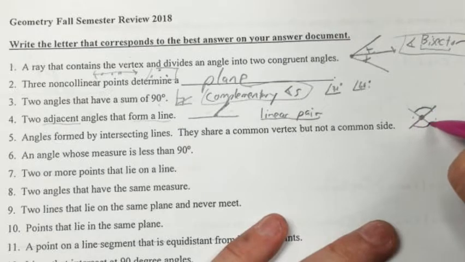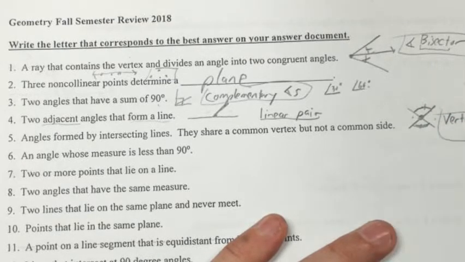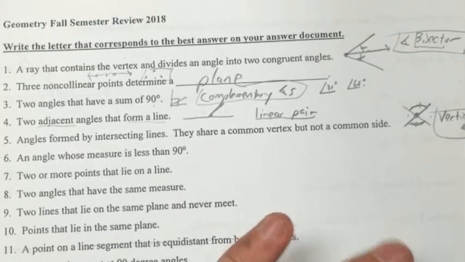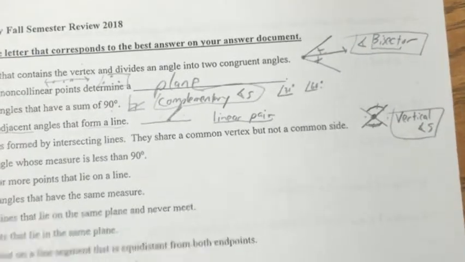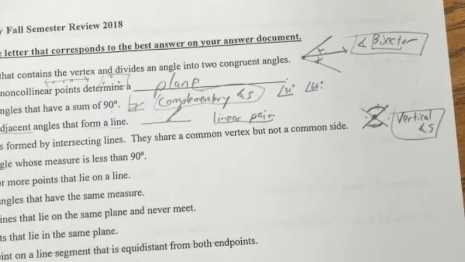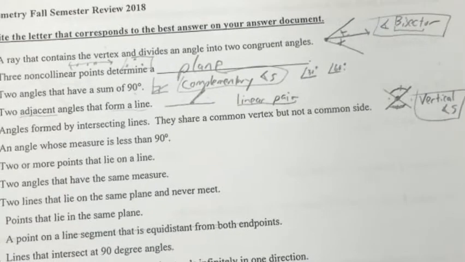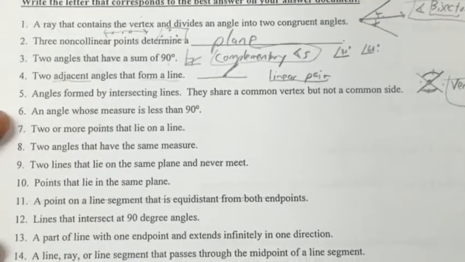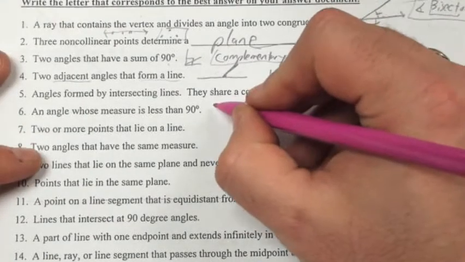This one, however, does not share a side. Now remember, these 2 are congruent to each other and they are called vertical angles. That's our Unit 1 vocabulary word that we had to go over and over again because it became so important.